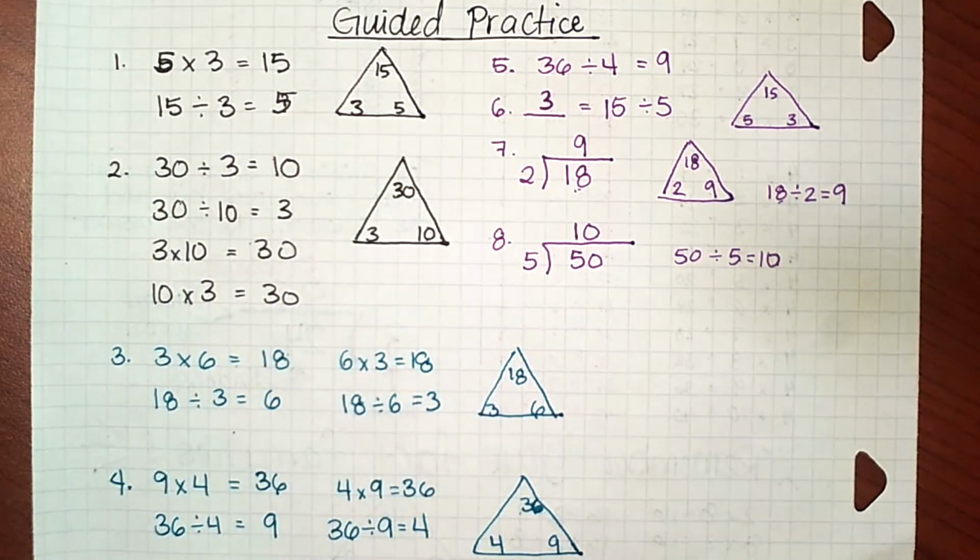You guys will go ahead and work on your independent practice. Please do your work very carefully and neatly. Write your answers very neatly. And if you have any questions, let me know.